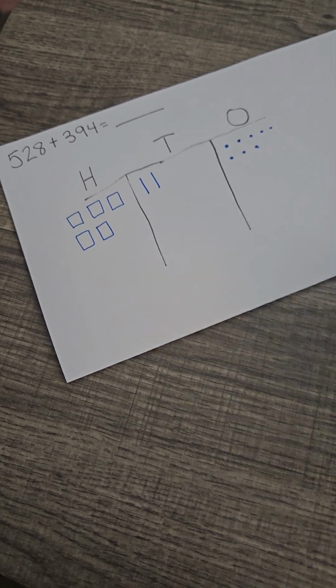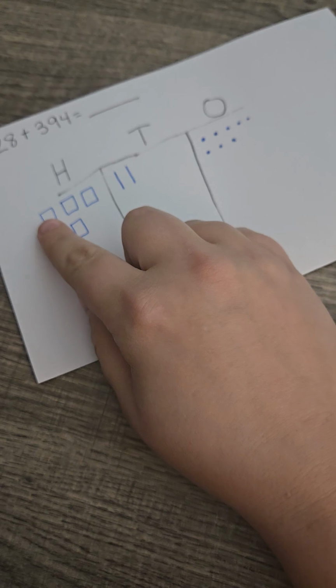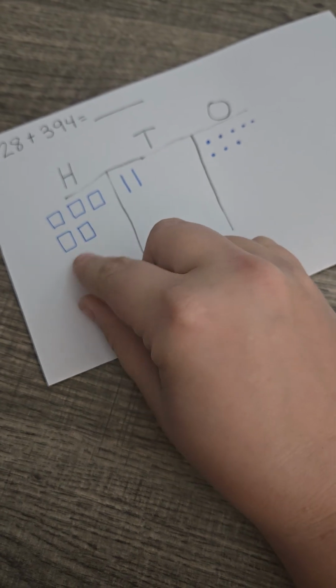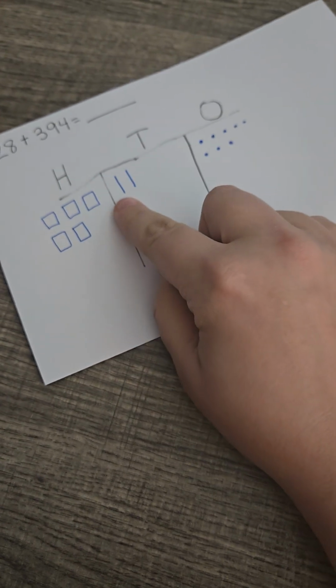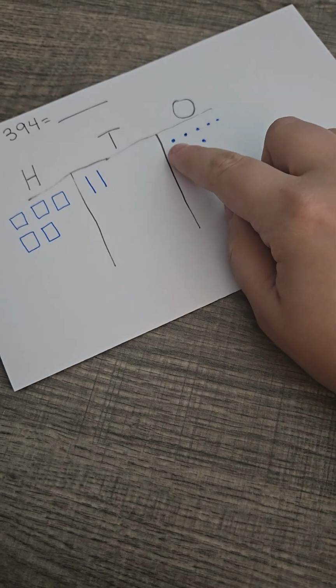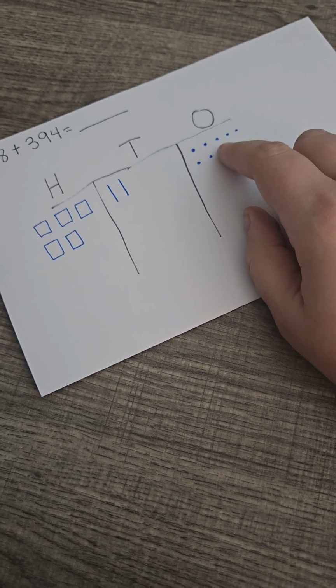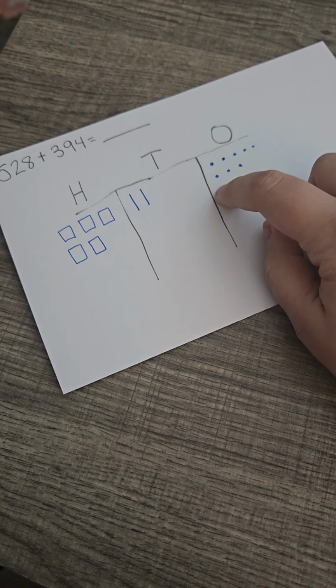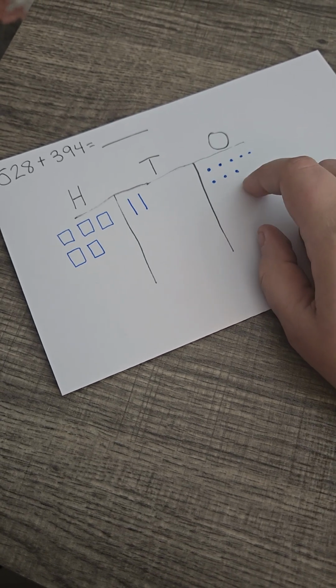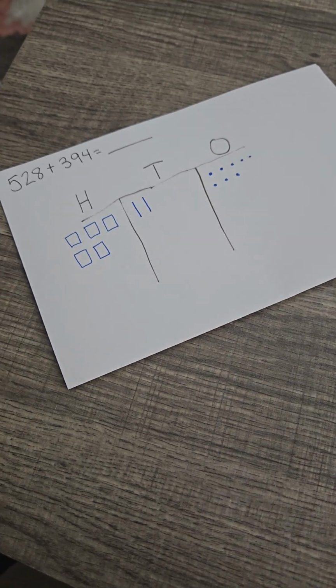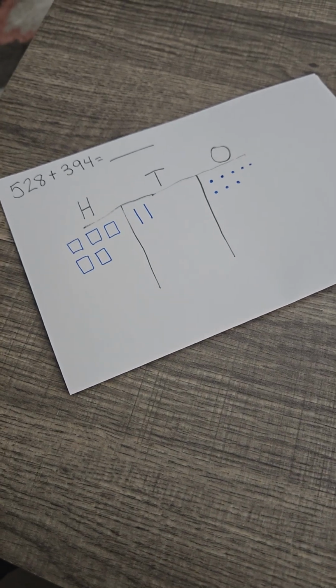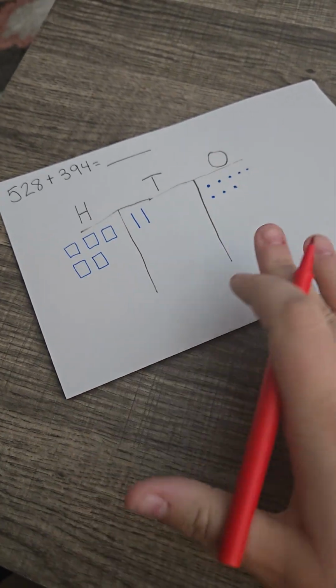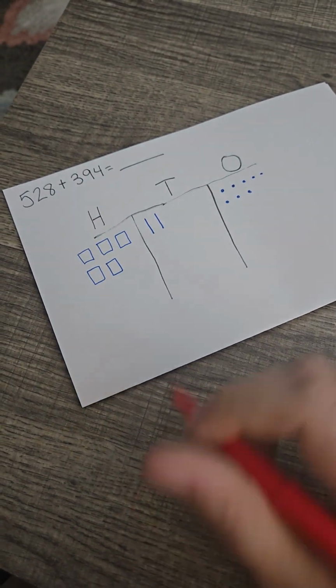So now I can double check. If I were to count this up, I would have 100, 200, 300, 400, 500, 510, 520, 521, 522, 523, 524, 525, 526, 527, and 528. The next step is just to draw the next number in the picture, because I'm adding. I'm not taking anything away. I'm adding to my picture.